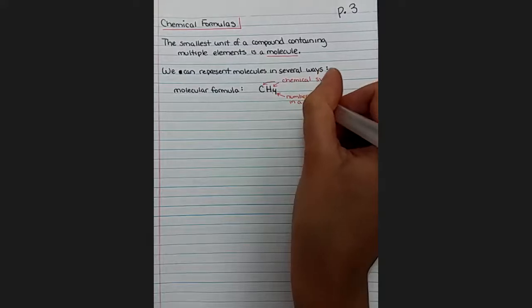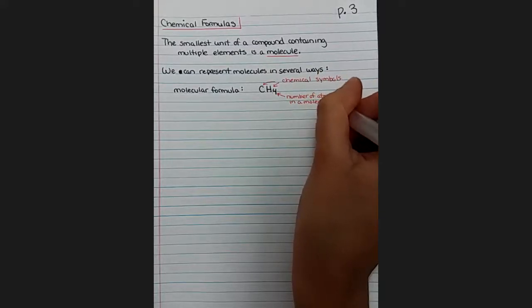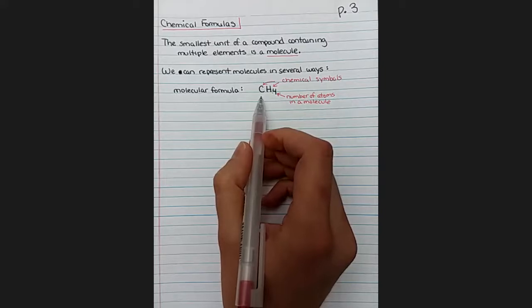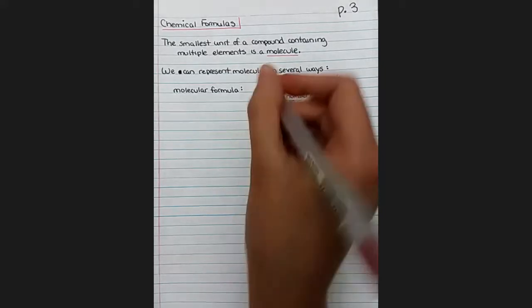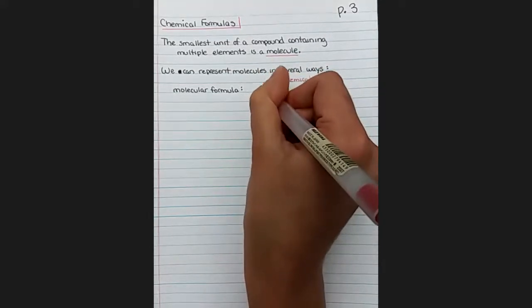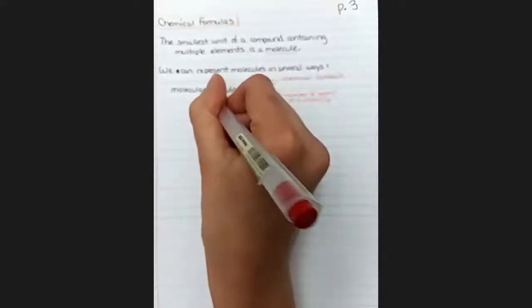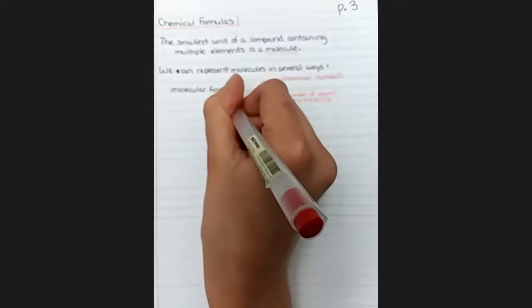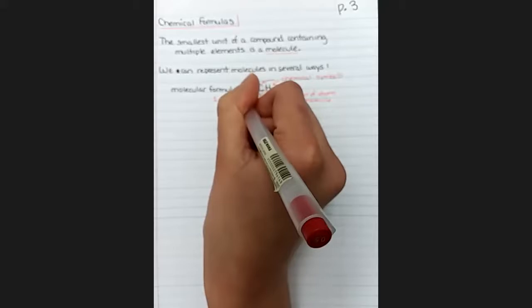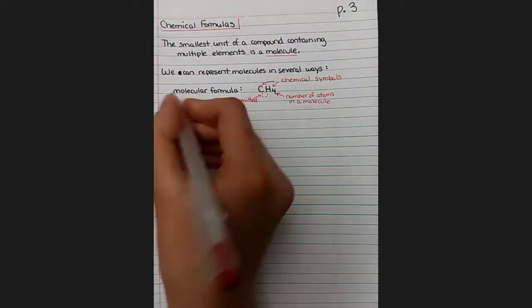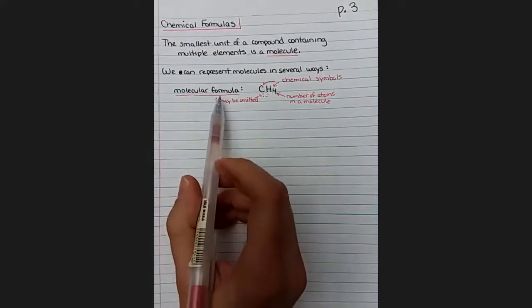So every molecule of methane is going to have 4 hydrogens, and every molecule of methane is going to have 1 carbon. Even though there isn't a number listed here, that invisible unlisted number is a 1. So if the number of atoms in a molecule is 1, we don't write it. It's often omitted.